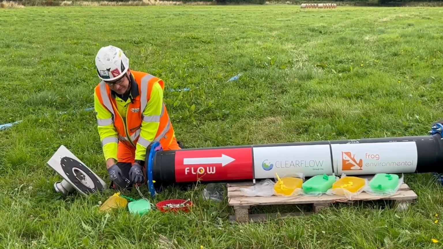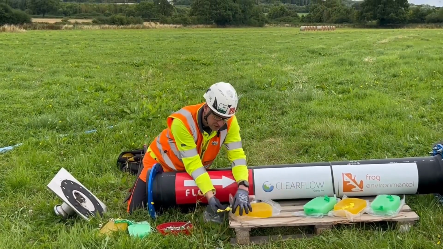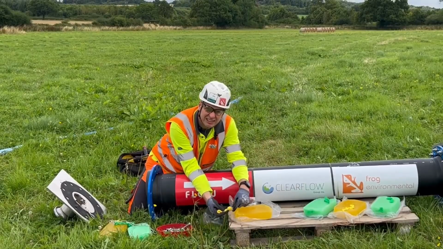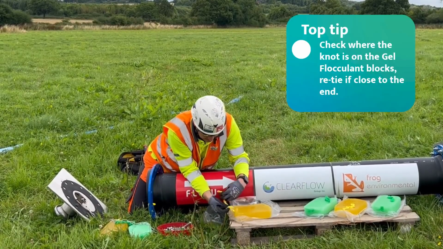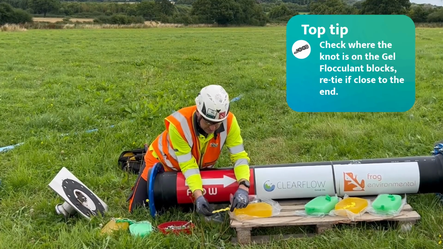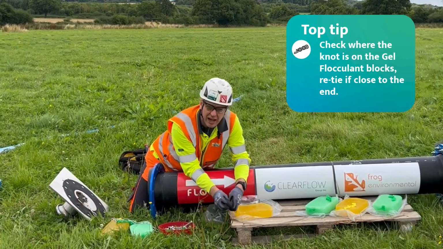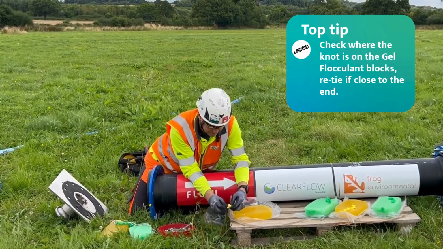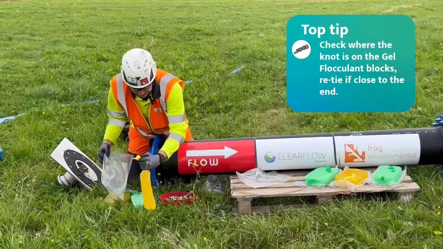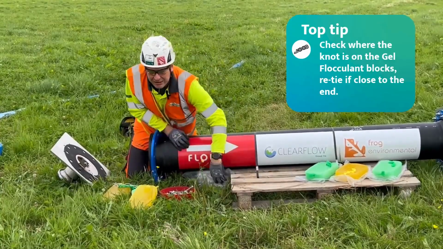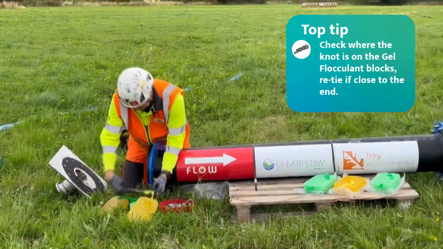When we're doing this, it's worth checking the knot, and if the knot is close to the end, it's worth just taking that knot out and retying it, just to make sure it doesn't leave the pipe reactor in an unexpected manner.